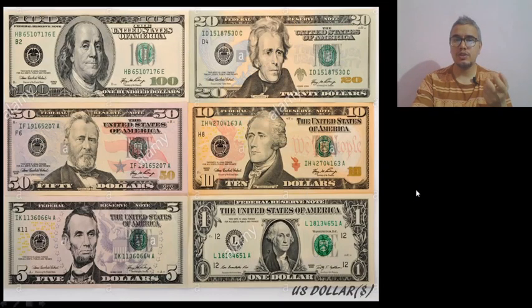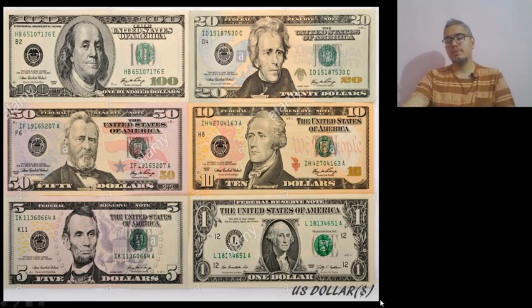So whenever we are in America, USA, then immediately when we reach there, we won't be able to use our Indian currency over there. We won't be able to use our Indian rupees over there. So what currency do we have to use when we are in USA? You all know that we have to use US dollars, which is given by this symbol, US dollar.